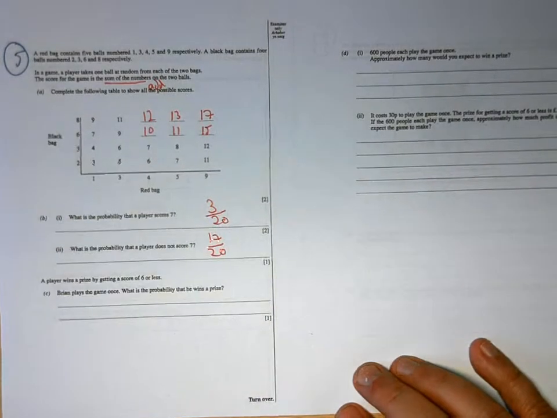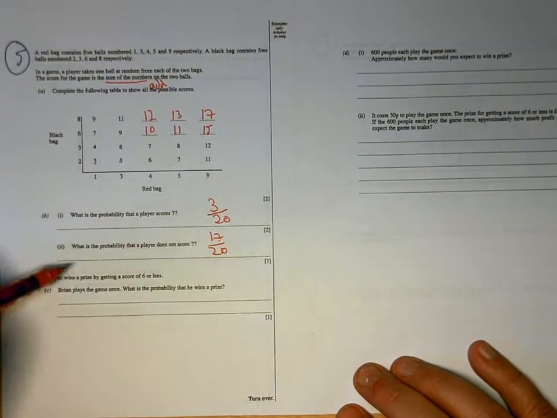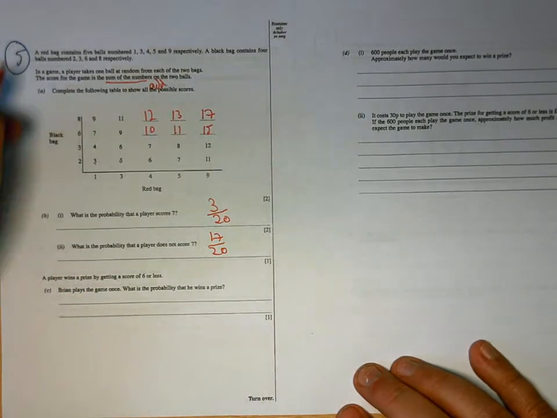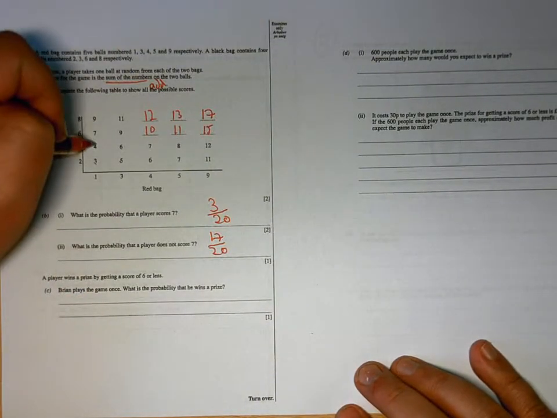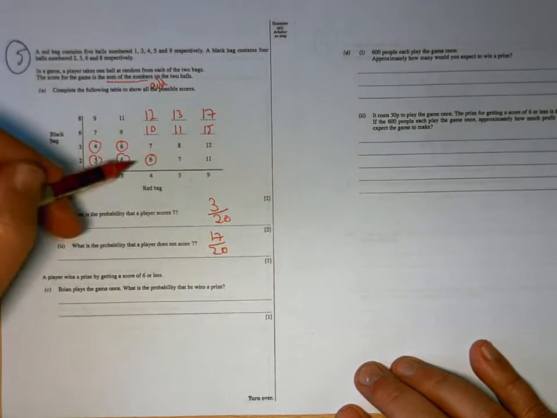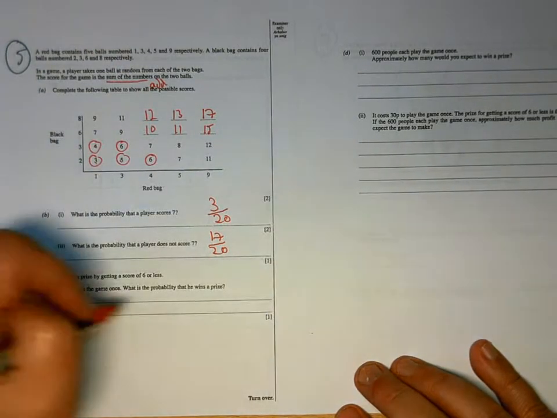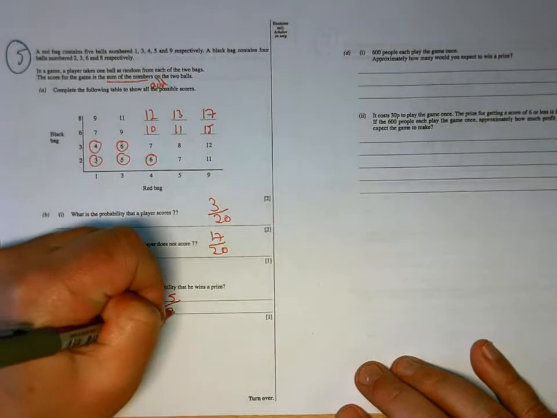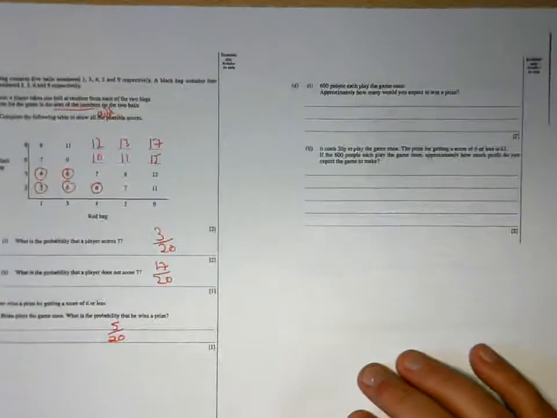6 or less to win a prize. So how many ways are there of scoring 6 or less? 5 different ways of scoring 6 or less out of 20. 600 people play the game once. How many would you expect to win?